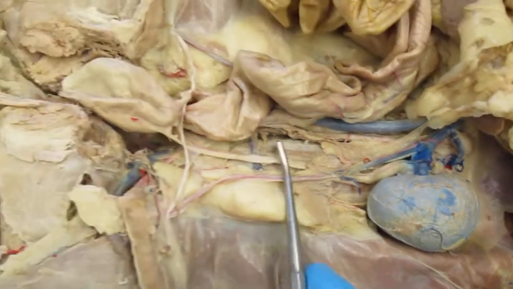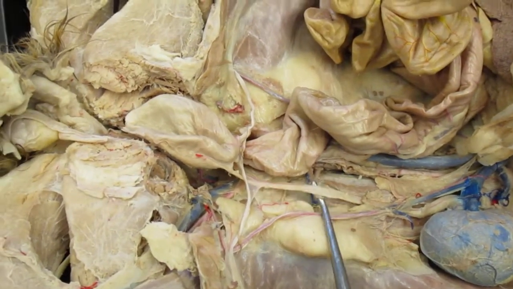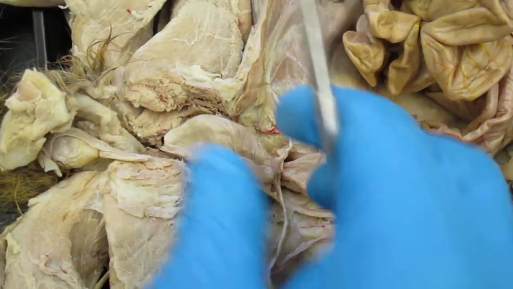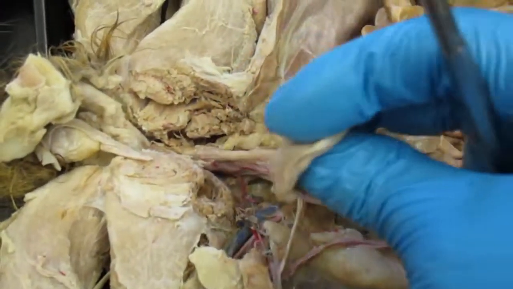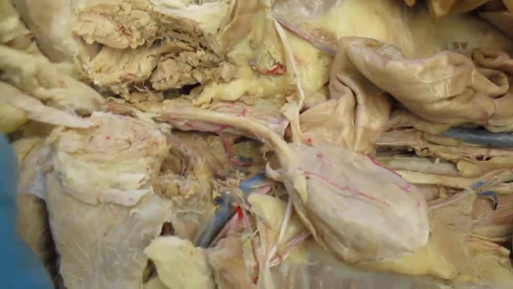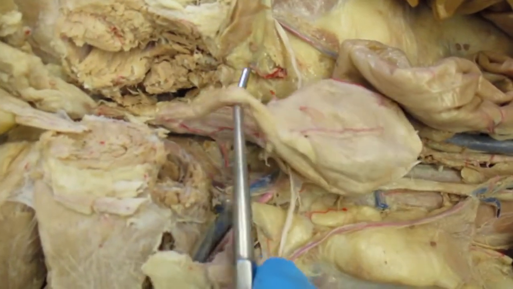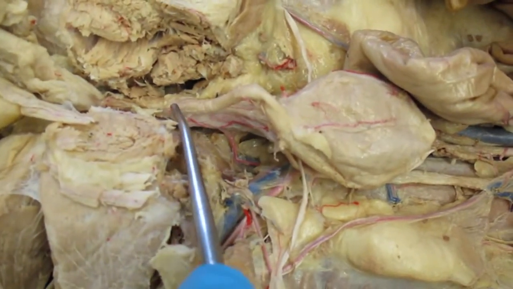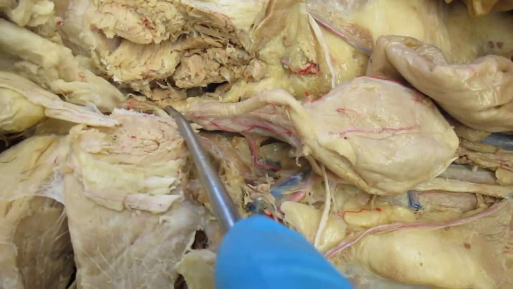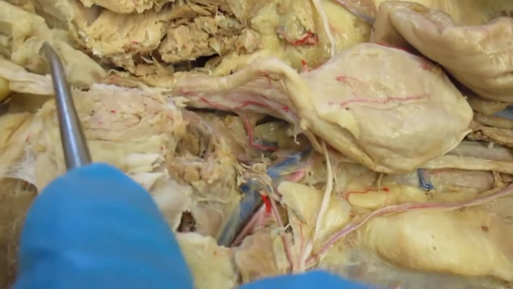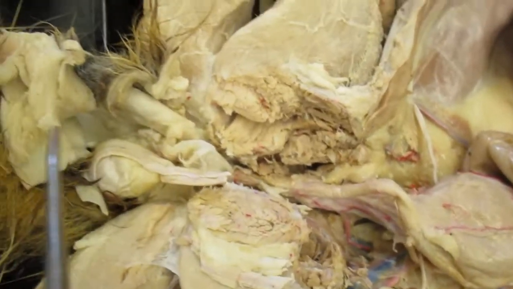This is your ureter right here, which is going to connect to the bladder right here. And then we have the urethra right here. And then we can see the urethra going down, and we see the penis right here.